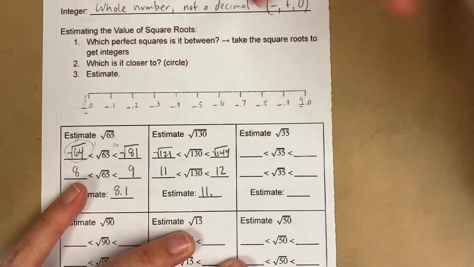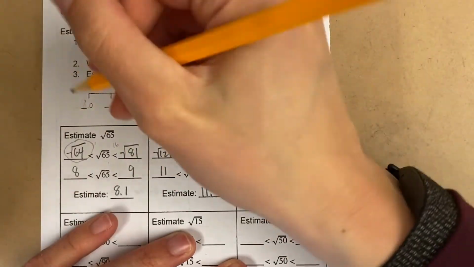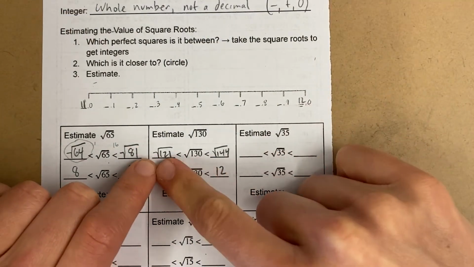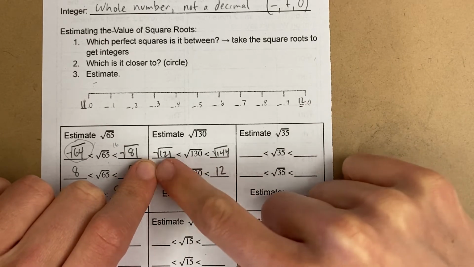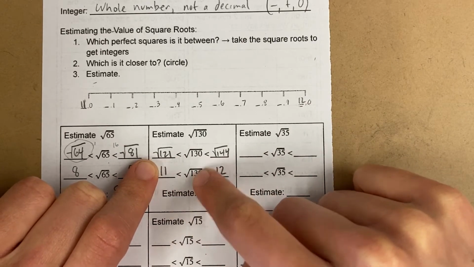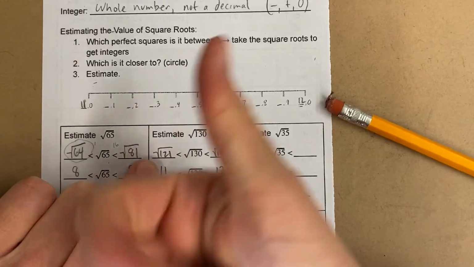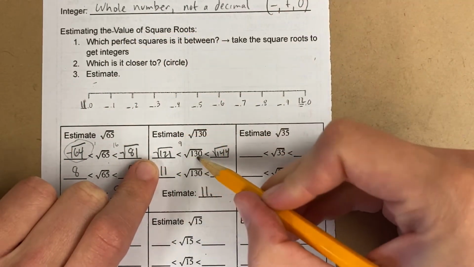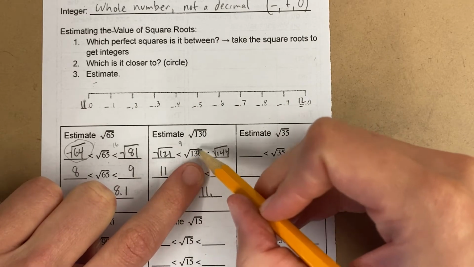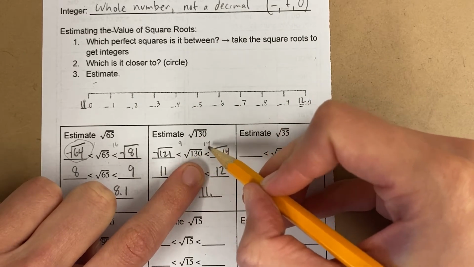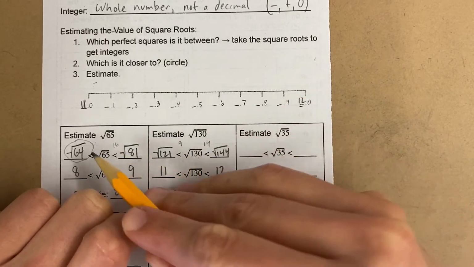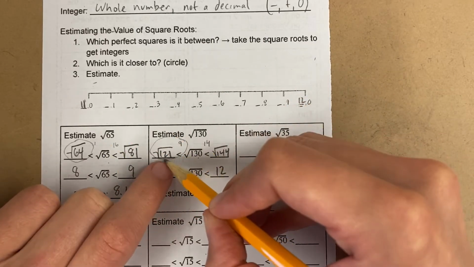Now look, I'm going to change this. This is now my 11 and 12. Is it closer to 121 or closer to 144? Well, if I were to count from 121 to 130, 122, 123, 124, 125, 126, I would have to count up 9 to get to 130. And if I wanted to get up to 144, I'd have to count up 14. So it's a little bit closer to the middle than the last one was, but it's definitely closer to 121.